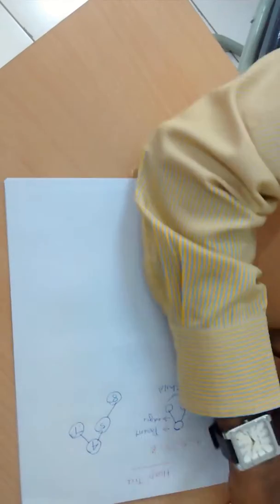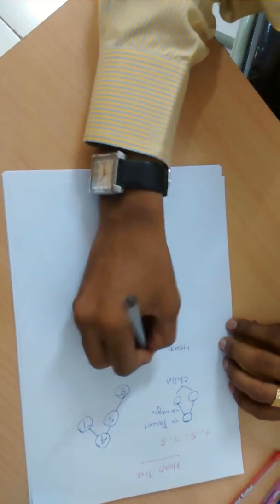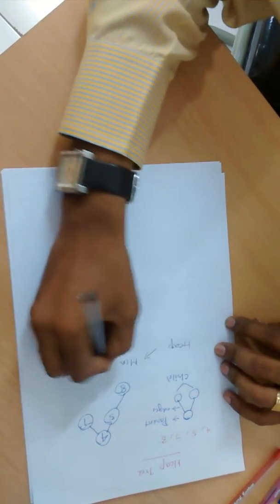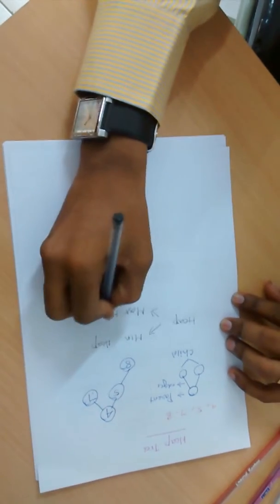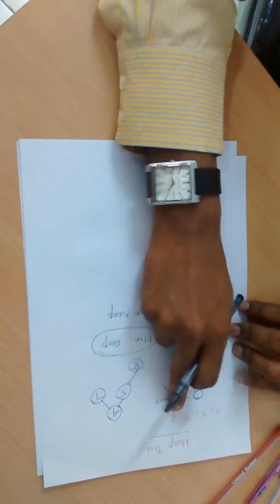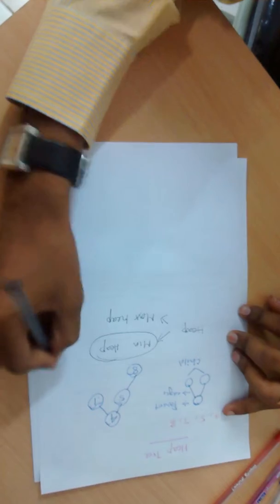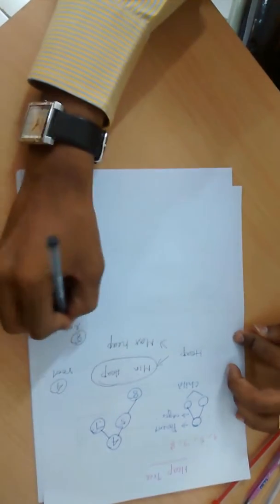Now, when you come to heap sort, there are two methods of constructing a heap tree. One is min heap and the other is max heap. In a min heap, the minimum element will be at the root, so for this set of values, 4 will be the root. When you consider a max heap, the root element will be the maximum element, that is, 8 will be the root element of this tree.